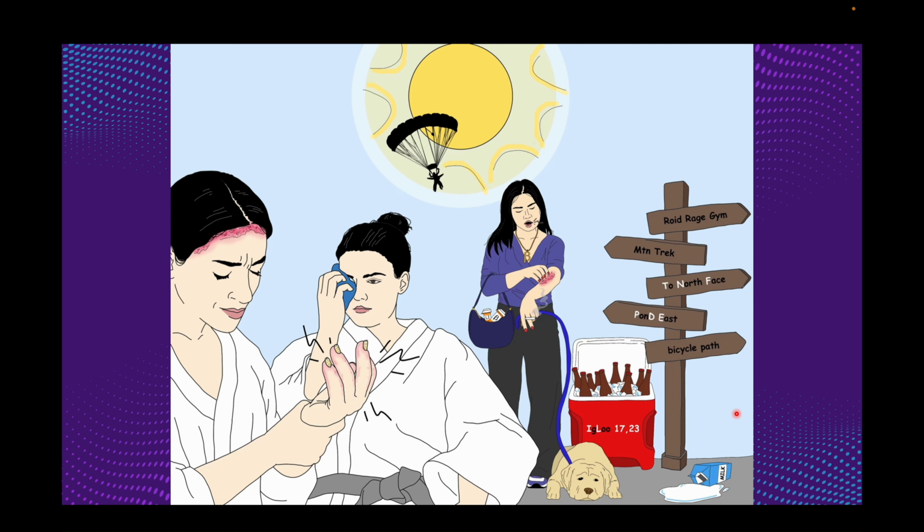Lastly, let's look over here to the right and discuss some treatment options. Treatment will vary based on the severity of the lesions and the presence of systemic symptoms. A PASI, or Psoriasis Area and Severity Index score, can be helpful to determine severity. On top, we have the Roid Rage Gym. This is to represent the steroids that can be used, and these steroids are on top. The Roid Rage Gym is on top to remind us that steroids are used topically for milder cases.